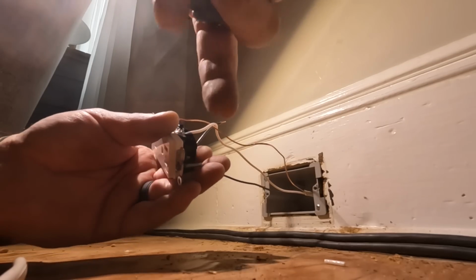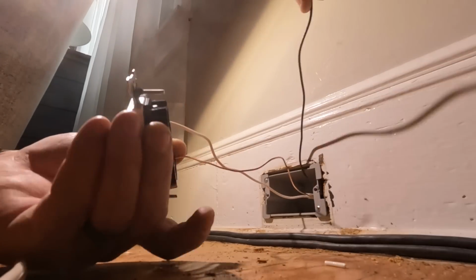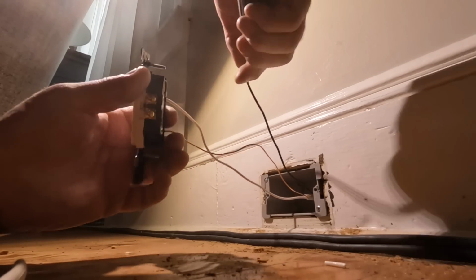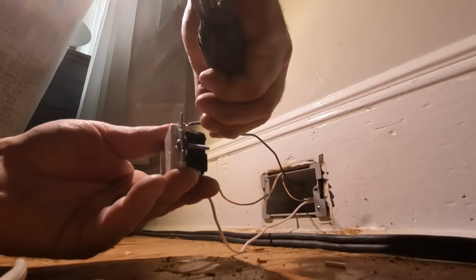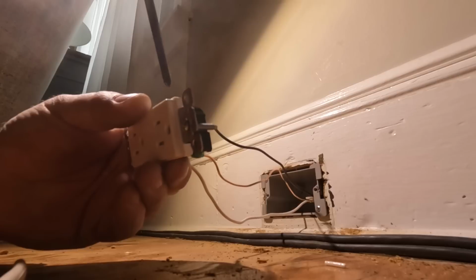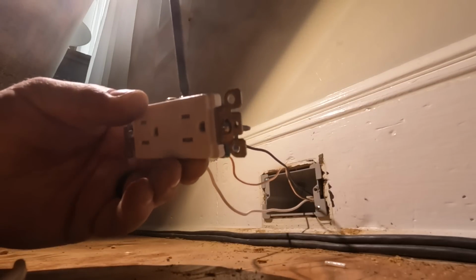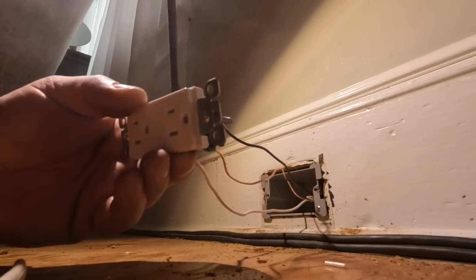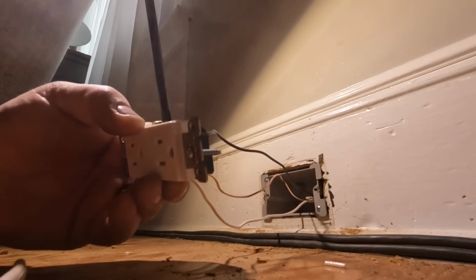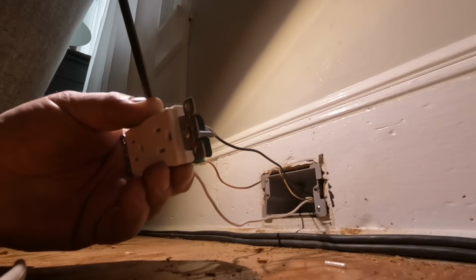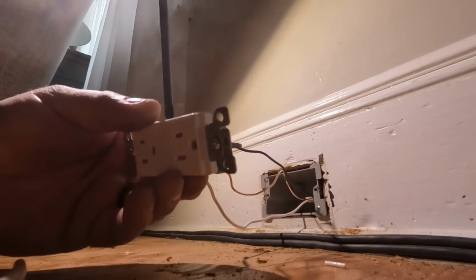So anytime I replace something like this, I have to bring it up to code, and I'm installing a tamper-resistant duplex Decora type receptacle. I think the Decora looks nicer in the base molding like it is here. Could have used just a regular receptacle, but I have to put in a tamper-resistant.